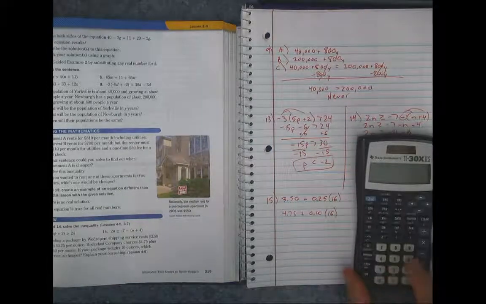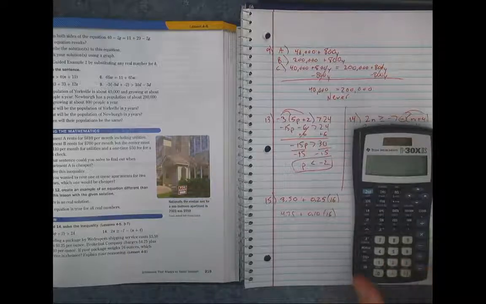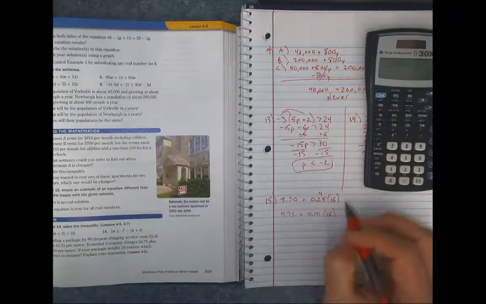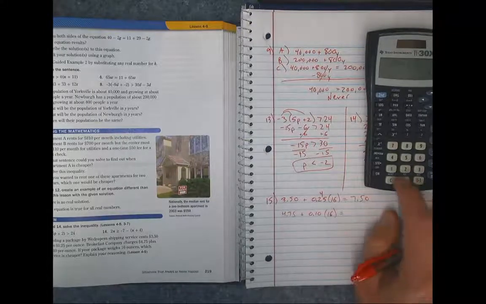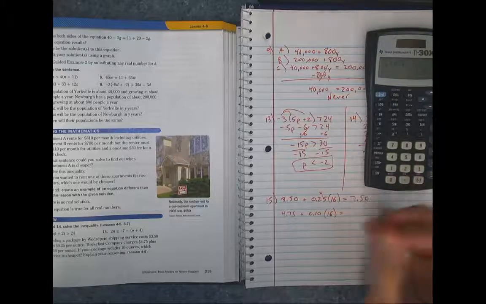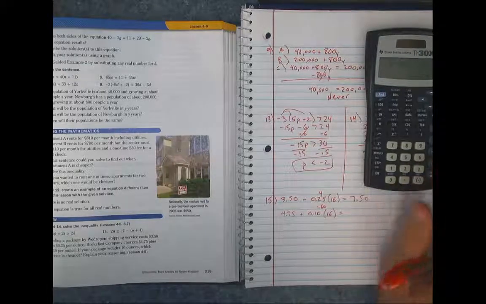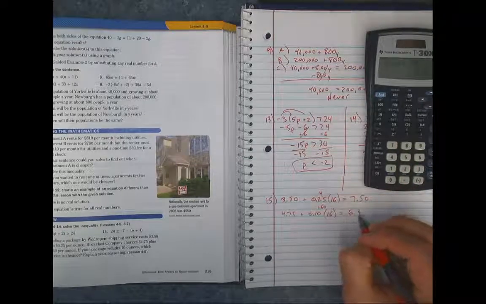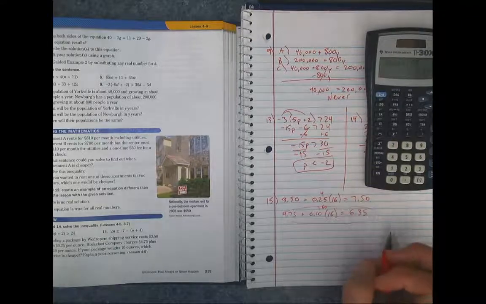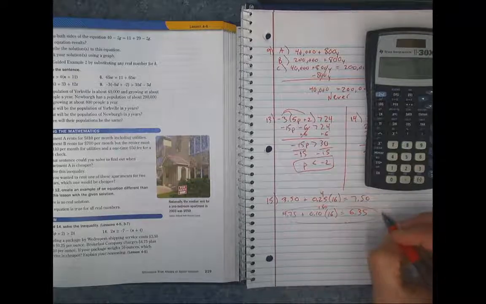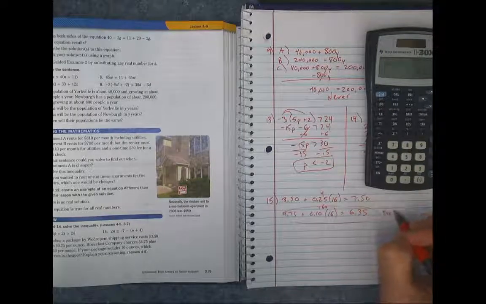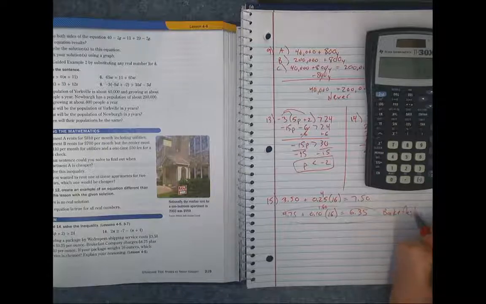So 25 cents times 16 comes out to 4. So $3.50 plus 4 is $7.50. And over here, 10 cents times 16 is going to be $1.60 plus $4.75. Gets you a total of $6.35. So this one is going to be cheaper, and it says explain your reasoning, but if you show your work, you don't have to explain. And let's go ahead and actually answer the question: the company that is cheaper.